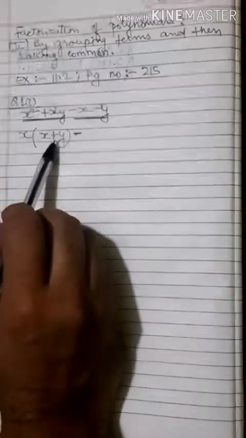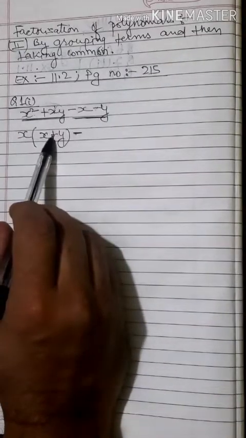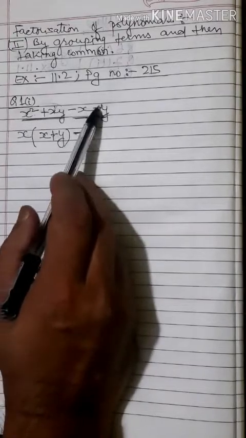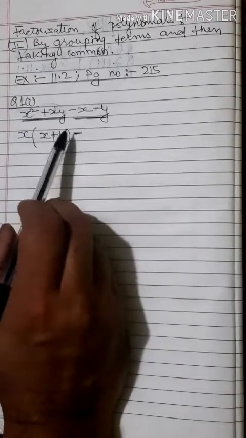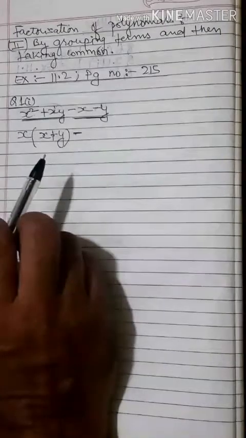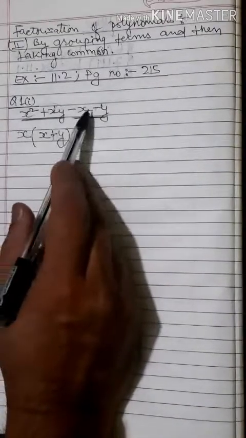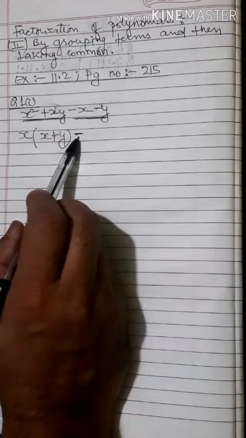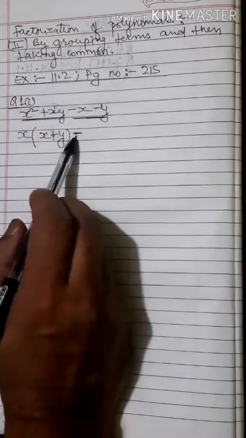After taking common of the first group, you check the sign. Here we have a plus and here we have a minus. Signs are not matching, that means you'll write a minus sign here. If the signs are matching, you'll write down a plus sign here. We'll come across questions where the signs will match, but in this particular question, the signs are not matching, so you write a minus here.